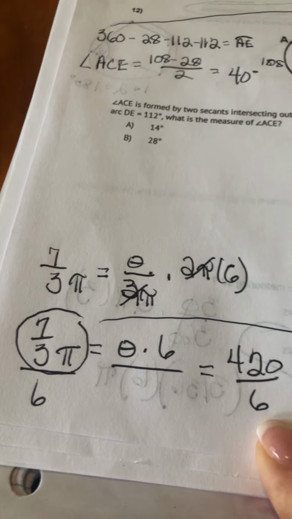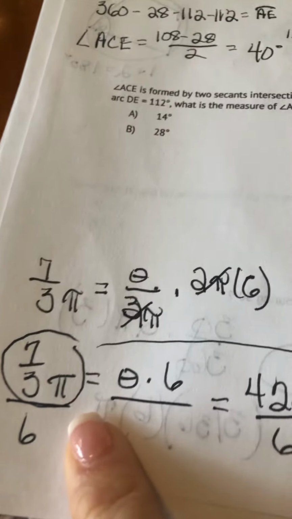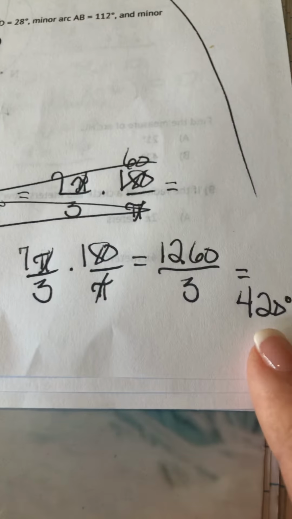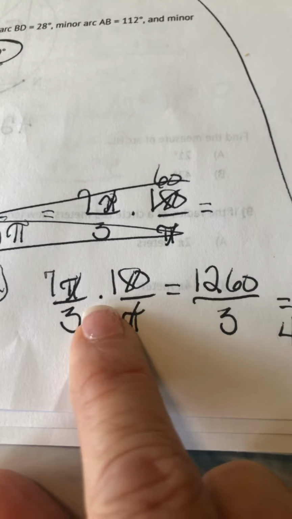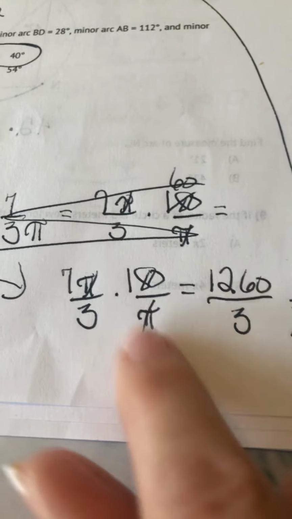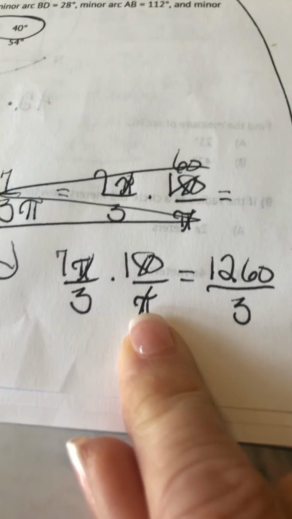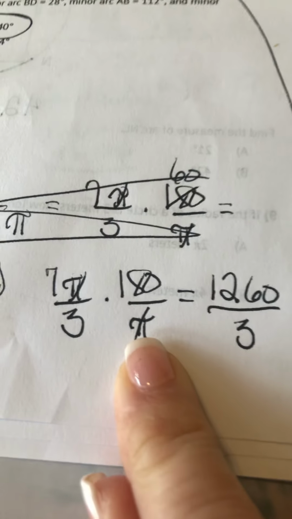Now, because my answers are in degrees, I took this 7 over 3 pi and converted that to degrees. So we're going to say 7 pi over 3 times 180 over pi. All we have to do is cancel out the pi. I'm going to do a quick little video after I go over this quiz on converting back and forth between radians and degrees.